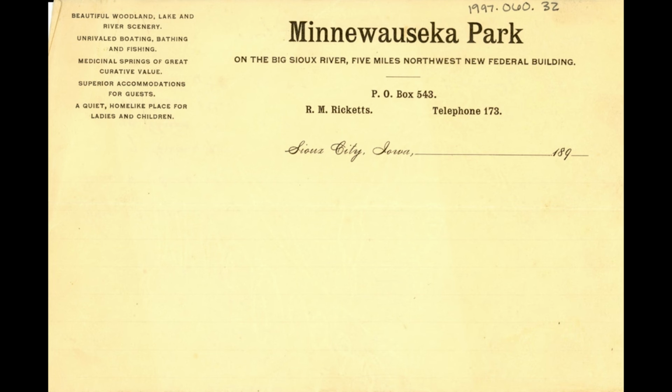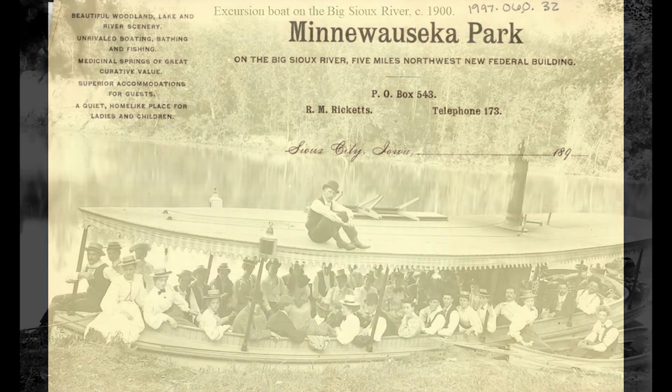So here are a couple of invoices from the different operations the Stone family had going on out there, and you can see on the side they are also talking about the medicinal springs that are out there. But they also have things like cabins to rent, and you could do boat excursions on the Big Sioux River from there. So they had a dock onto the Big Sioux River off of the western side of their land, and it was just a place to go and relax.